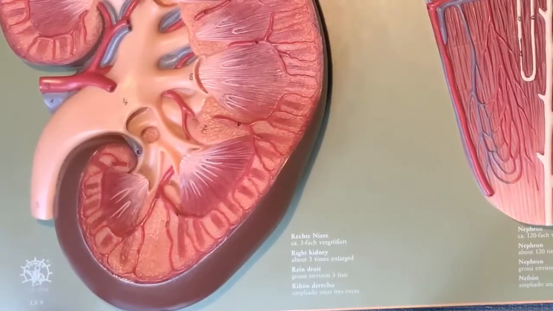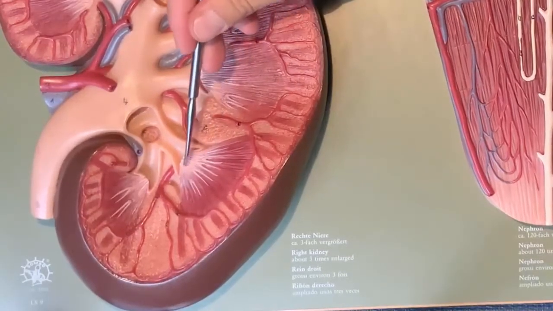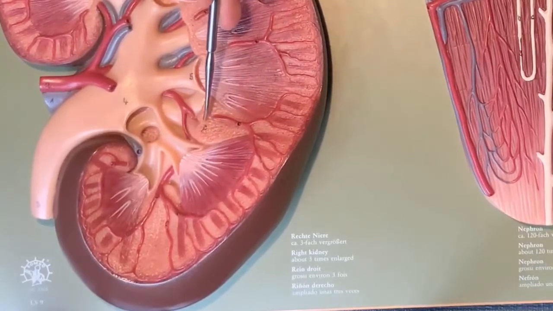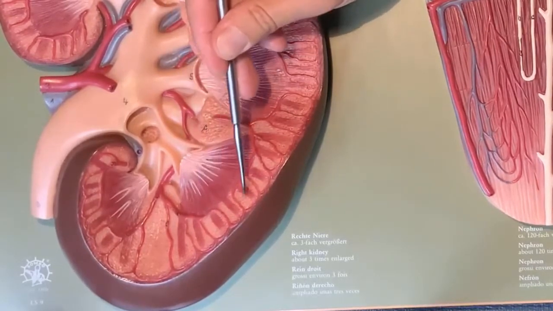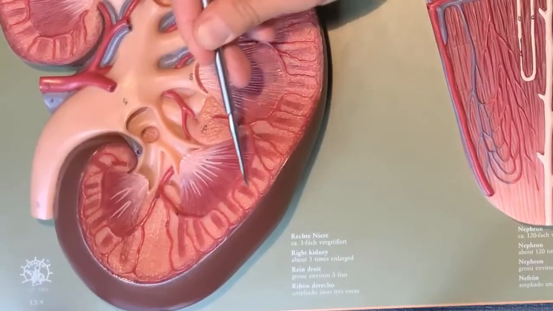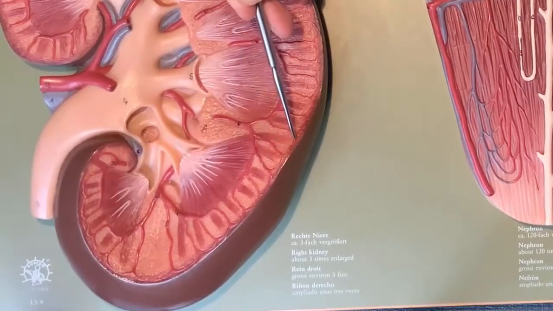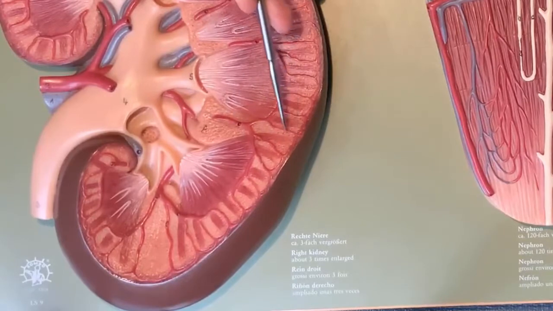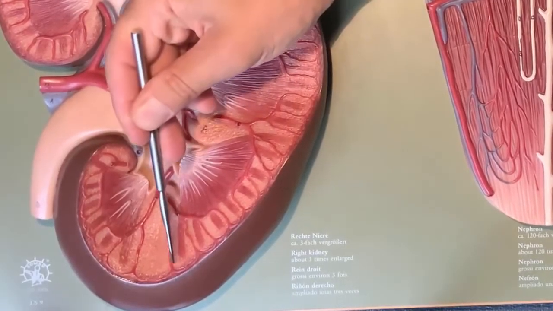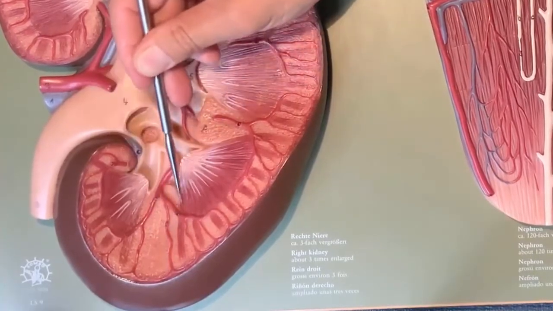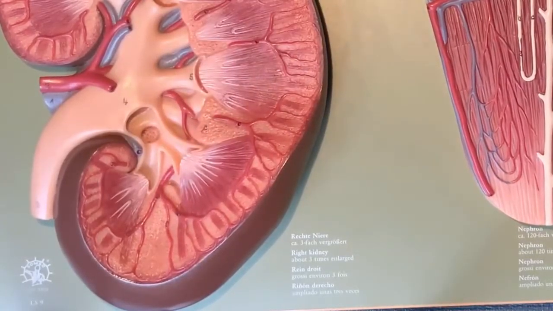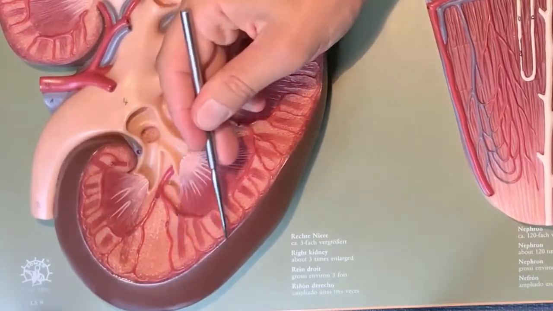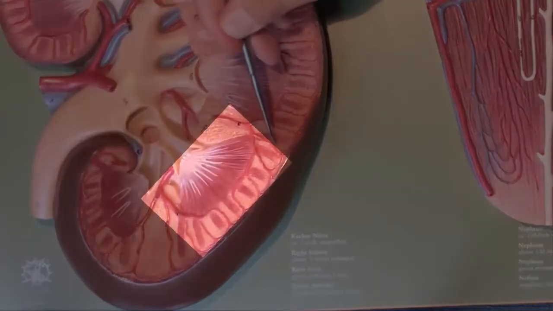A renal lobe, we can define as a renal pyramid and the associated superficial cortex that sits just outside of that pyramid, in addition to half of a renal column to one side of that pyramid and half of a renal column to the other side of that pyramid. So we'd be looking at a renal lobe right here.